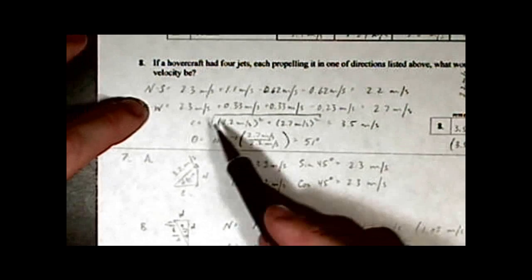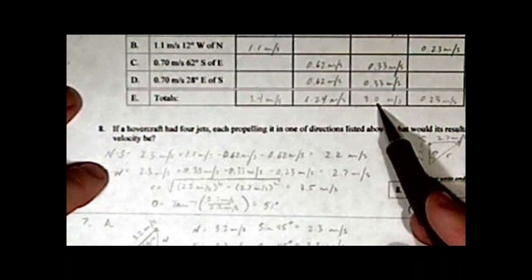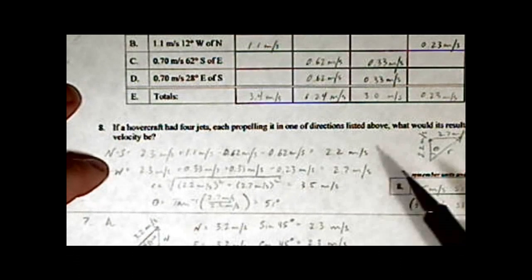In order to find the total north-south component, I take north minus south, which gives me a total of 2.2 meters per second, and east minus west, which gives me 2.7 meters per second. The way I did it here, I didn't add them up and round, so that rounded to 2.7. If you're that close where rounding these is going to make a difference, your answer is going to be just fine. Here's those two drawn out.